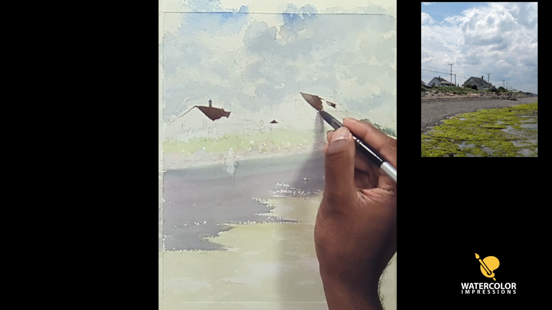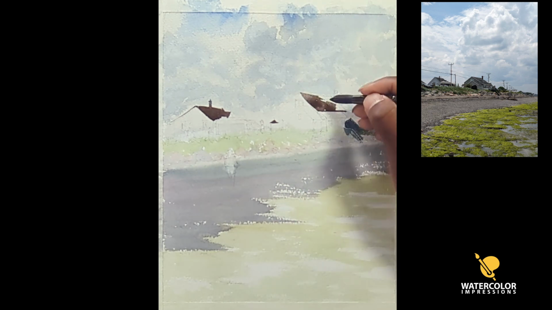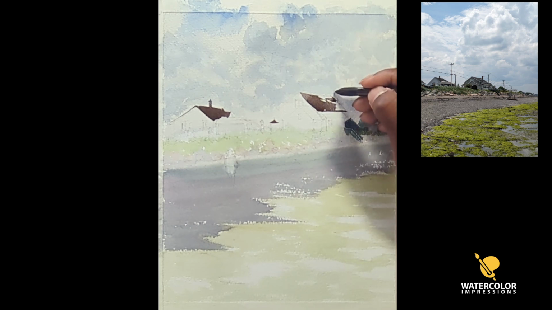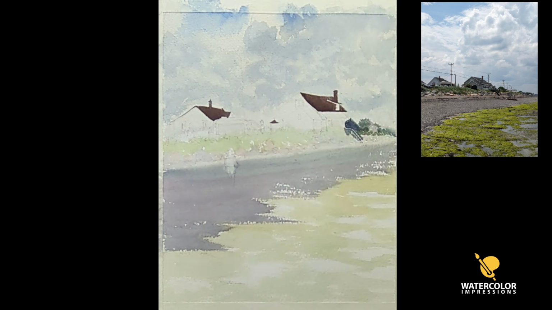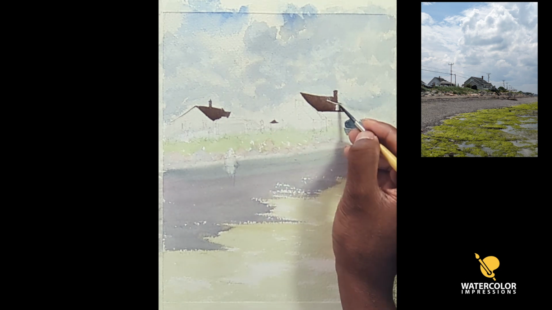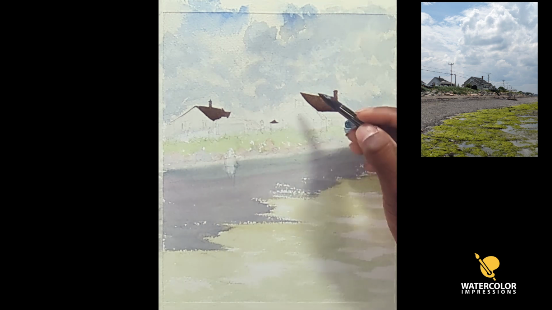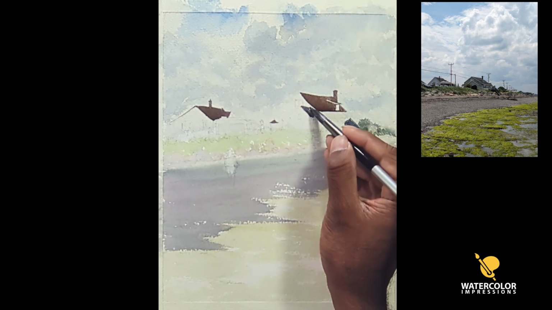So now I'm painting the roof. The roof looks a little bit grayish in the reference, but I'm adding a little bit of warmth to it, and it also gives a complement to the grayish, bluish sky against the warmish color.